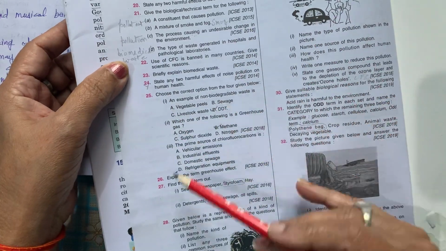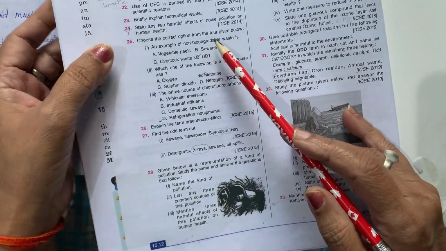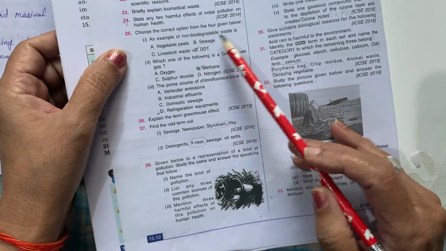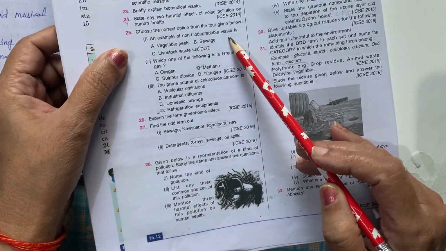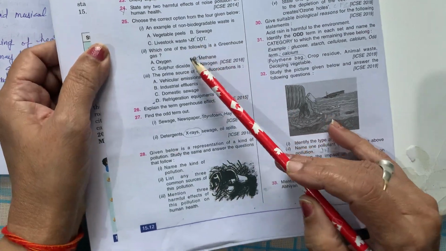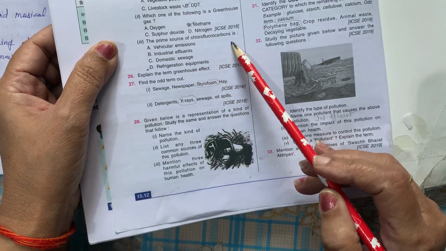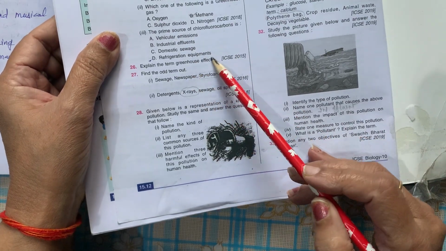What is biomedical waste? I just told you. Choose the correct option from the four. An example of non-biodegradable waste is DDT. Which one of the following is a greenhouse gas? Methane. The prime source of chlorofluorocarbons is refrigeration equipment.